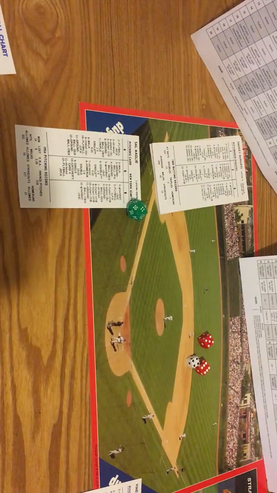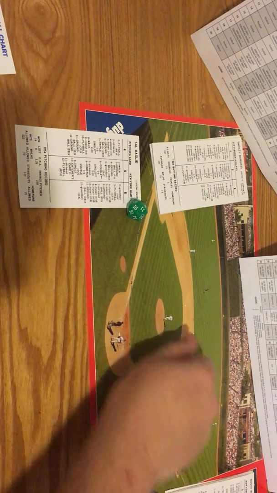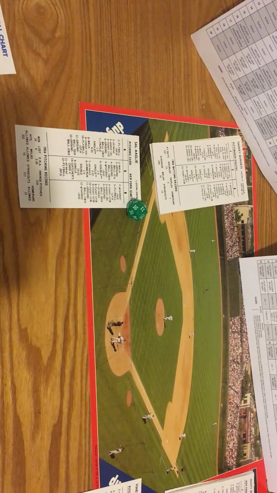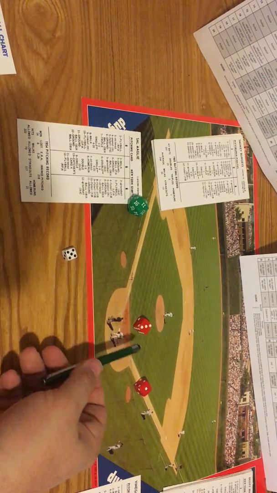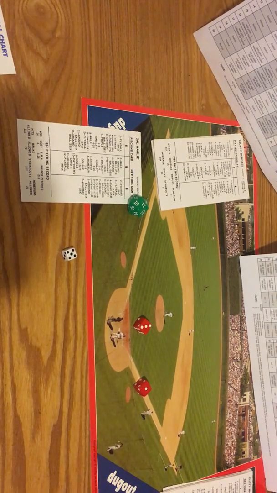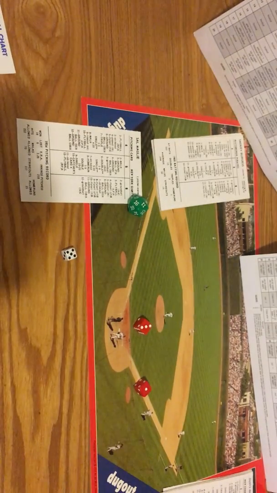Next up to bat, Dusty Rhodes, who is the DH this game. 5 and 4. 5 and 4 on Mr. Mizell's card. It's a fly ball to center field with the X chart.